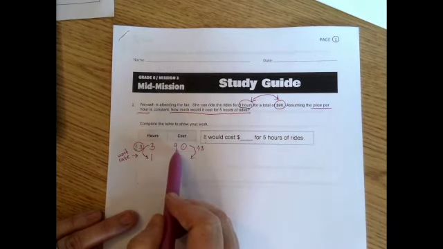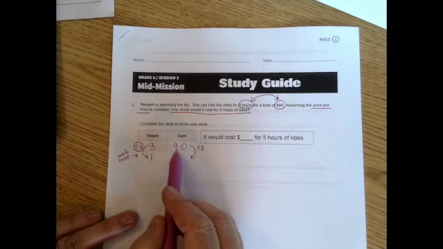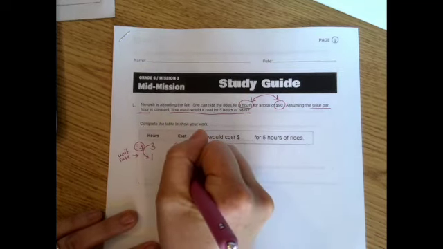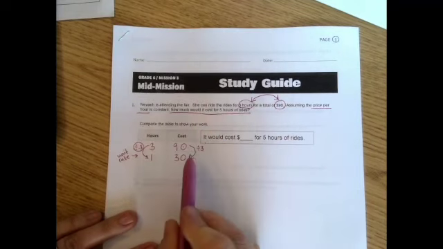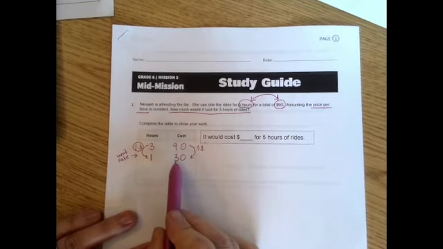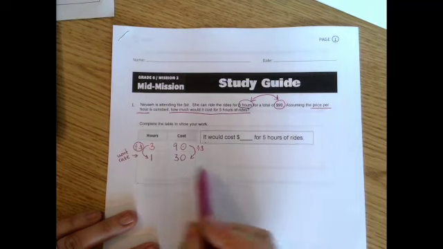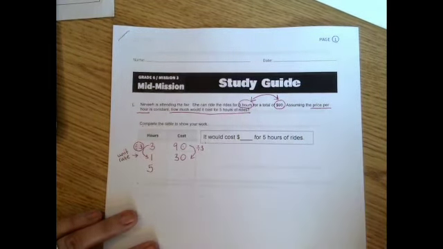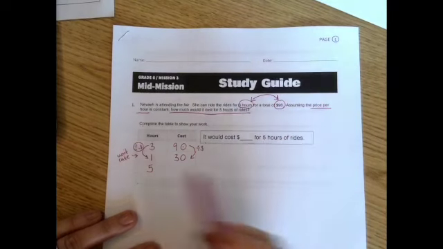Well, I know that 9 divided by 3 is 3. So if this is 9 groups of 10, that's going to be 3 groups of 10. 3 groups of 10 is 30. So 90 divided by 3 is 30. Now I know my unit rate, and that's very easy to apply to figuring out 5 hours.